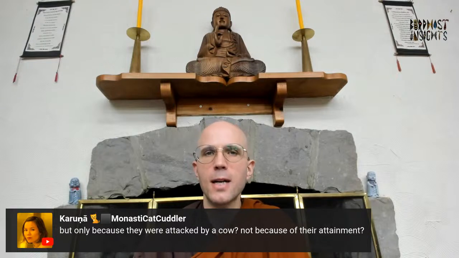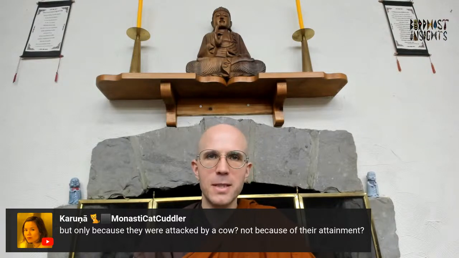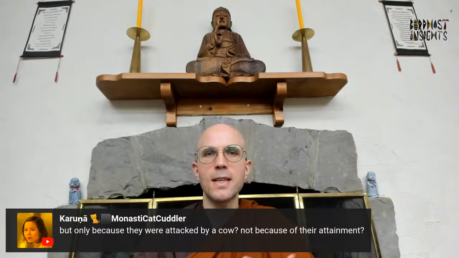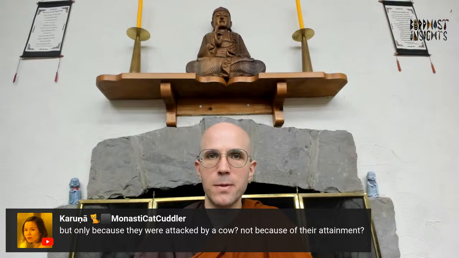It just says, while looking for robes and bowl so that they could become a monk, they were killed by a stray cow. That's all we have. It doesn't say specifically because they were a layperson. This is just an extrapolation that people came up with hundreds of years later.